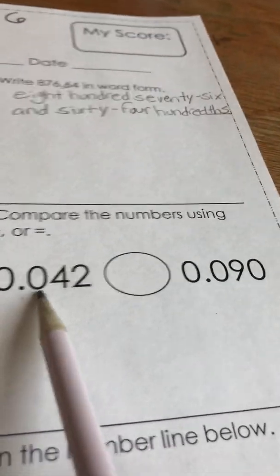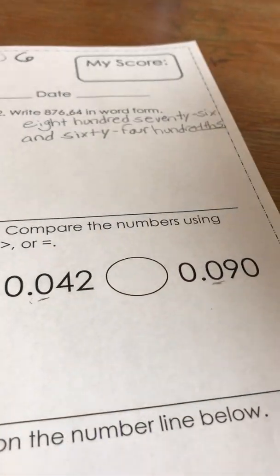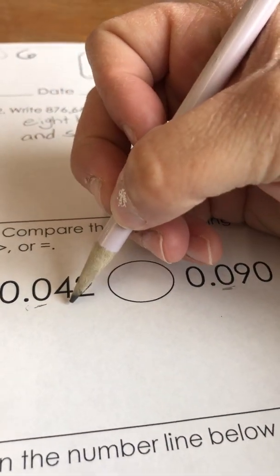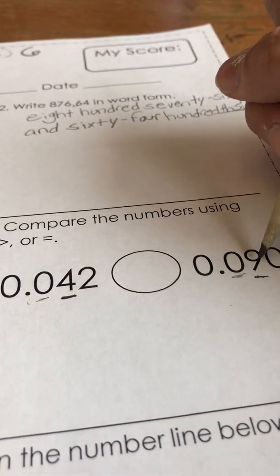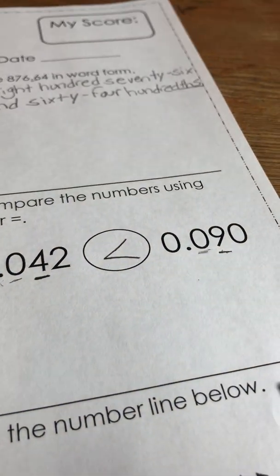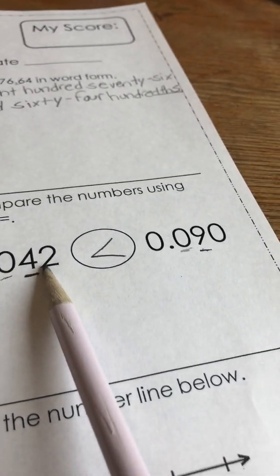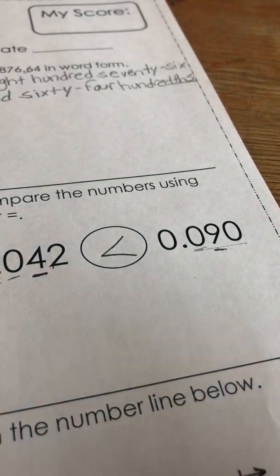Let's compare these two numbers. So I'm gonna start here. We have a 0 for both, so I can't use that to compare. I'm gonna go over to the hundredths place. I have a 4 here and a 9 here, so the 9 is larger. So this number is going to be larger. So 42 thousandths is less than 90 thousandths.